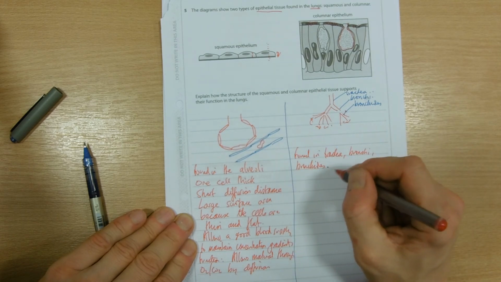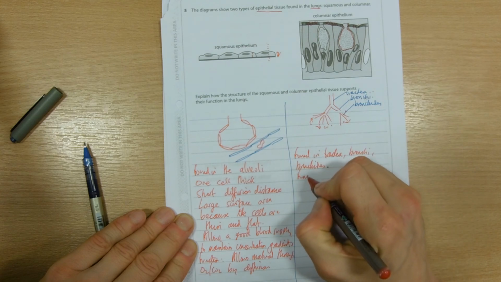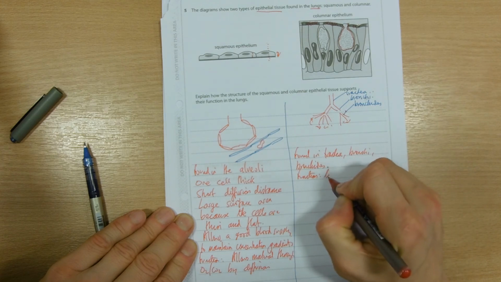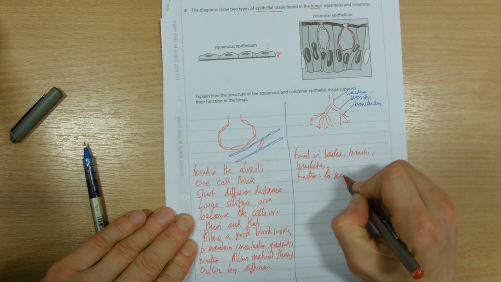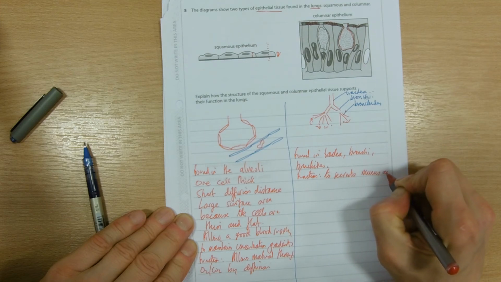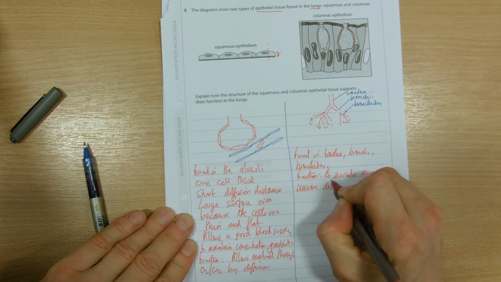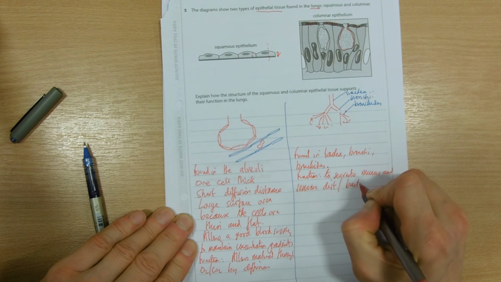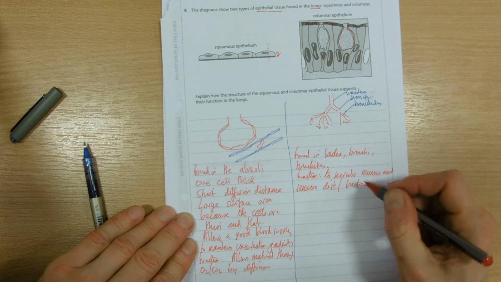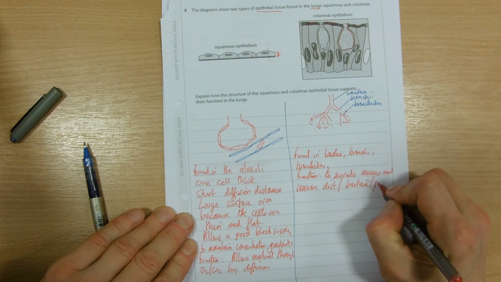Function: to secrete mucus and remove dirt or bacteria, kind of pathogens.